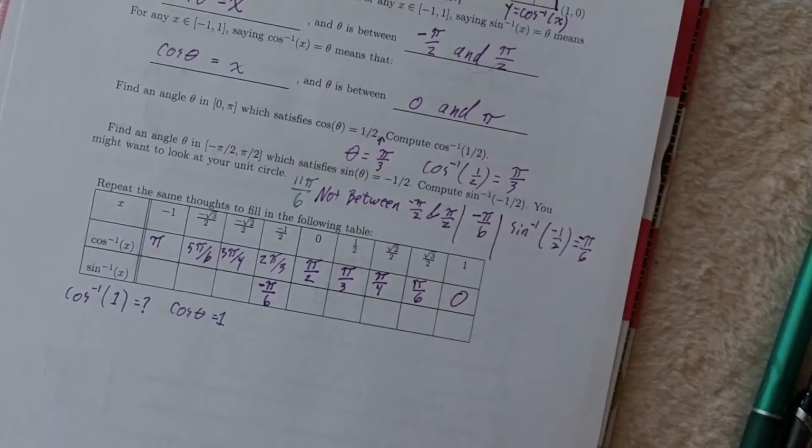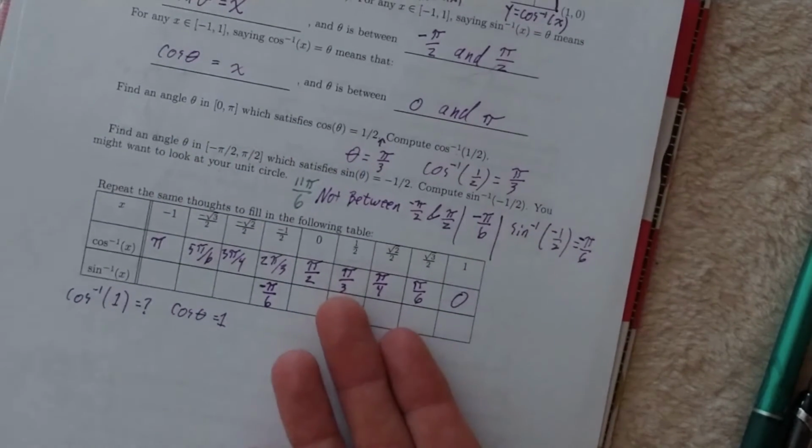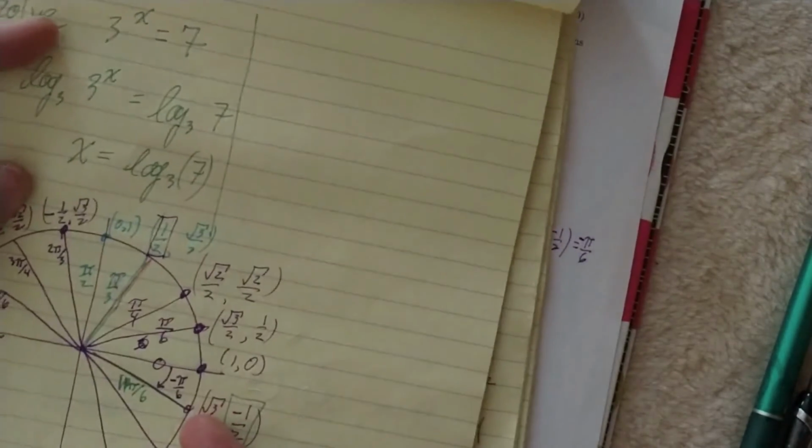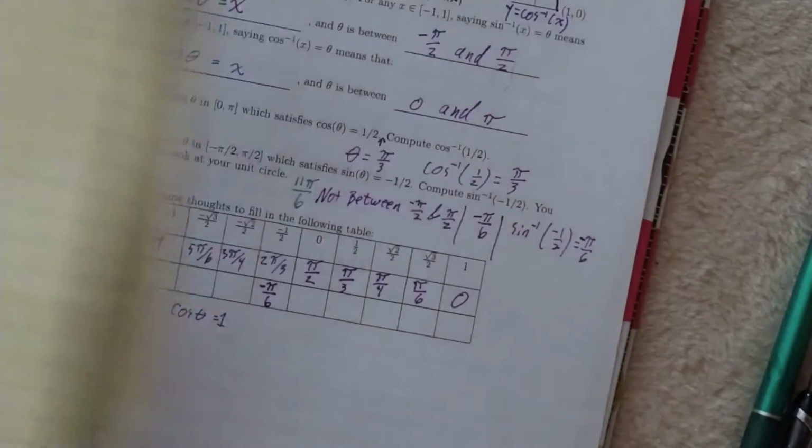Nice. And in some sense, we maybe didn't even need to fill in this whole table. That whole table is encoded in the unit circle. Let's play the same game for sine.